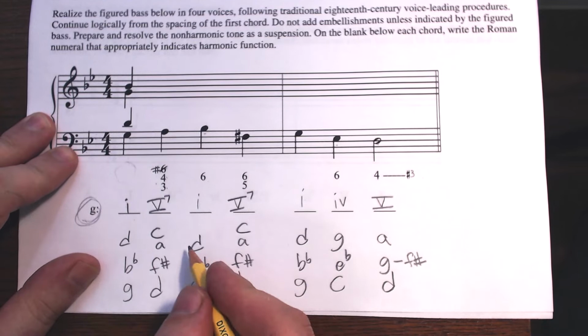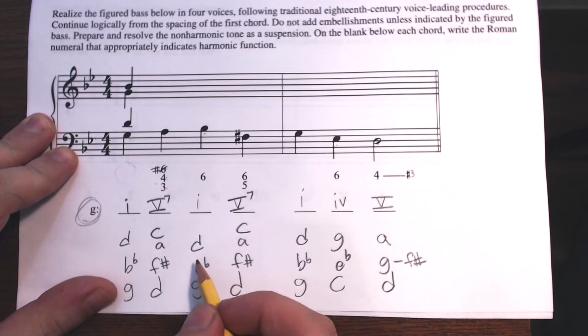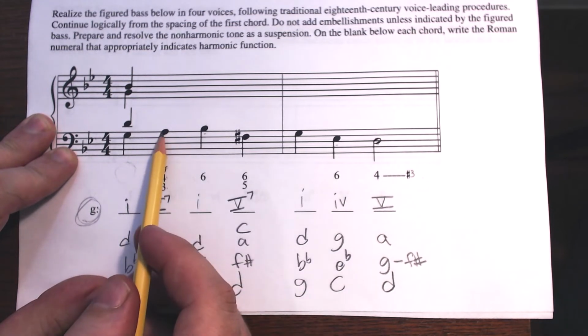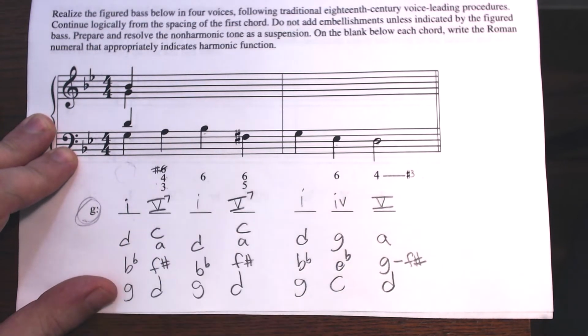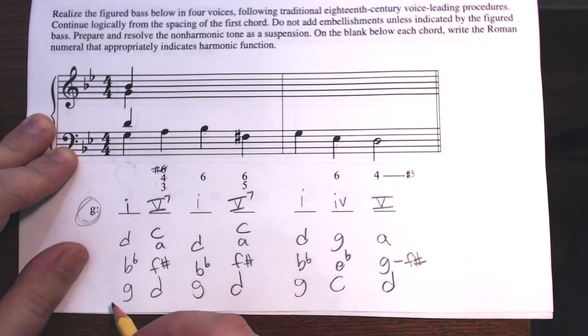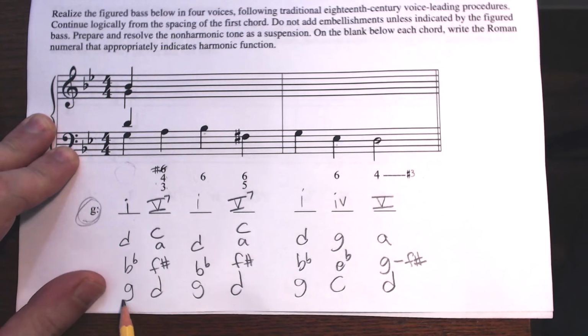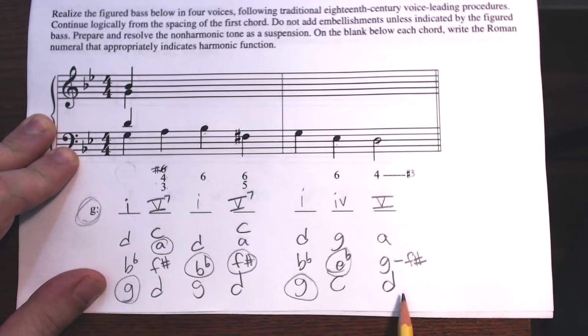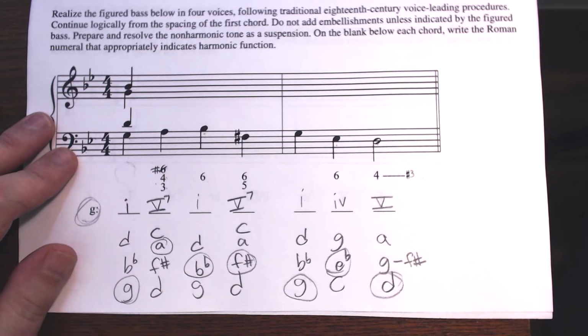Okay, and first thing, let's go ahead. I want to do 2 things. I want to indicate the motion of my tendency tones, and I want to circle the bass notes so we know we've got those counted for. So we'll start with the bass notes. G, A, B flat, F sharp, G, E flat, D. So we know we got our bass notes accounted for there.